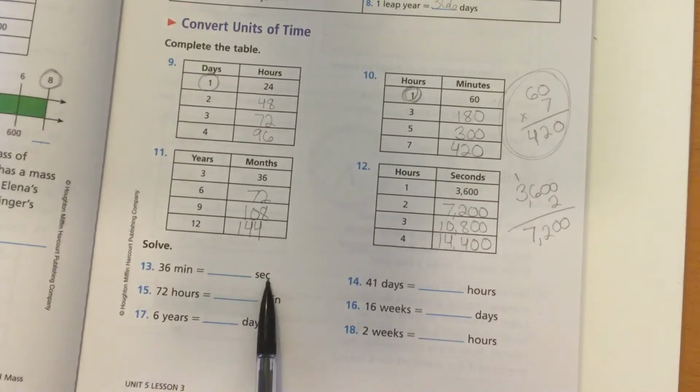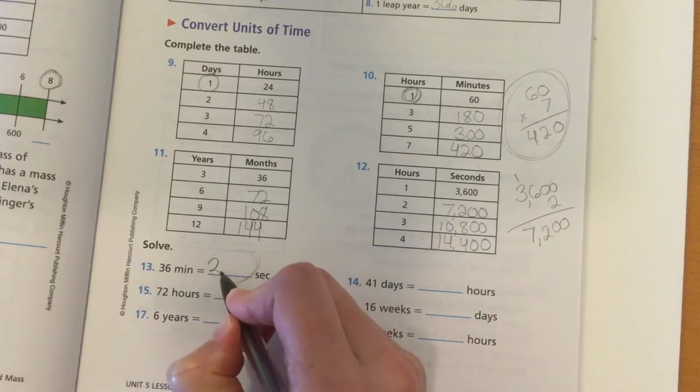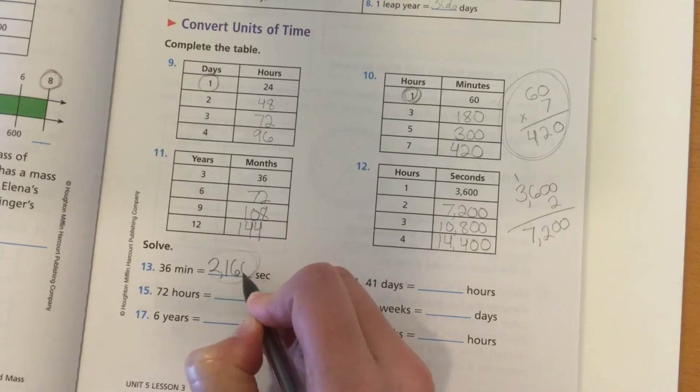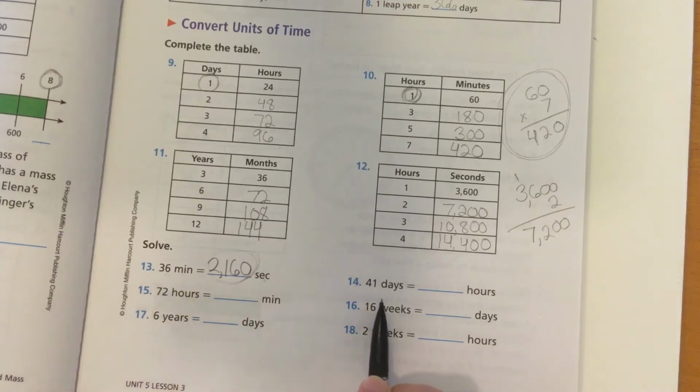Would there be more seconds or more minutes in the same amount of time? There'd be more seconds, right? Because seconds are smaller. So if I want a bigger number here, should I multiply this by 60 or should I divide it by 60? If you said multiply it by 60, you would be correct because we want a bigger number. Multiplying gives us bigger numbers. You can set that problem up. You would get 2,160. 36 times 60.